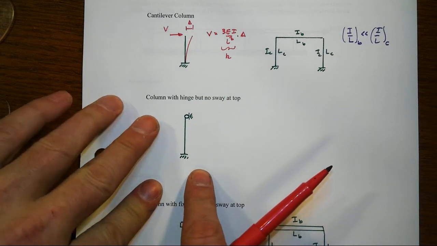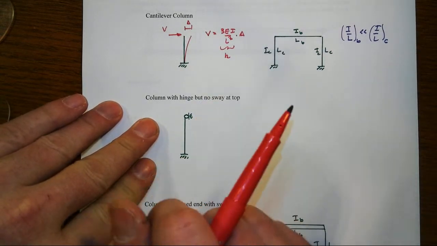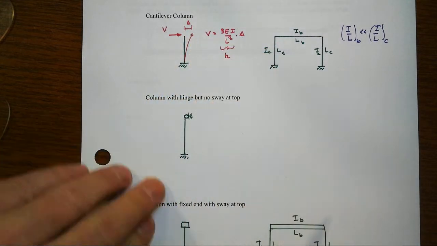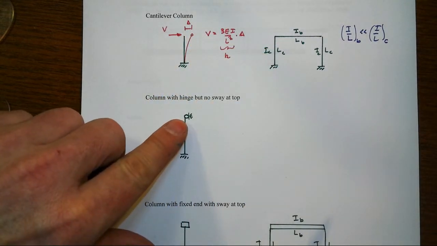Right? Another one would be a column with a hinge at the top. That's effectively what we have here, is a little hinge at the top, no moment at the top. But now we don't have any sway.